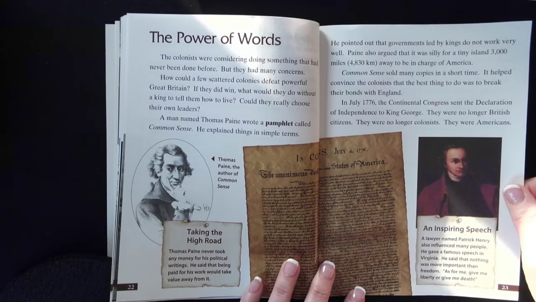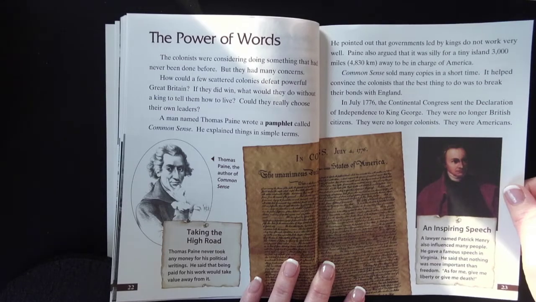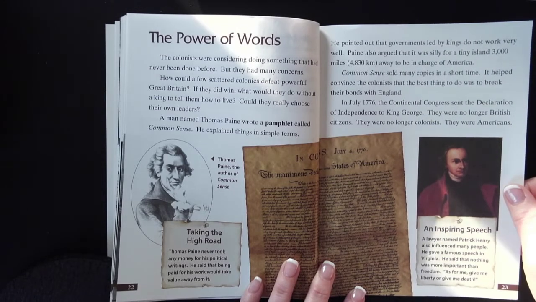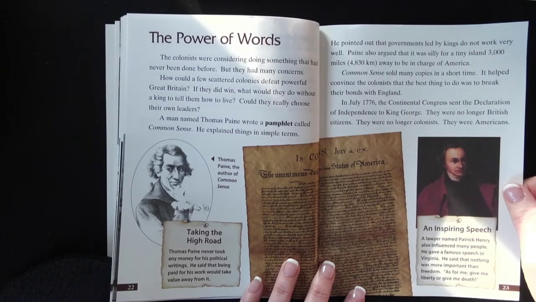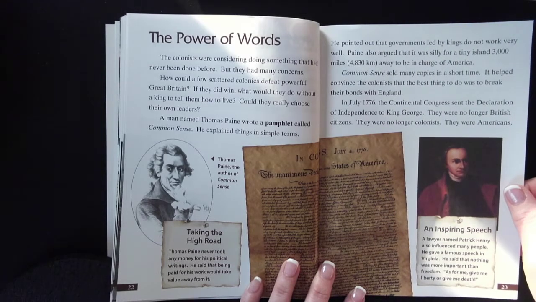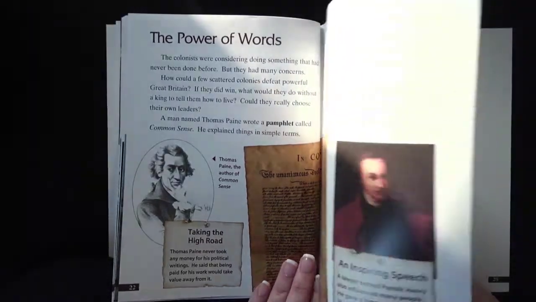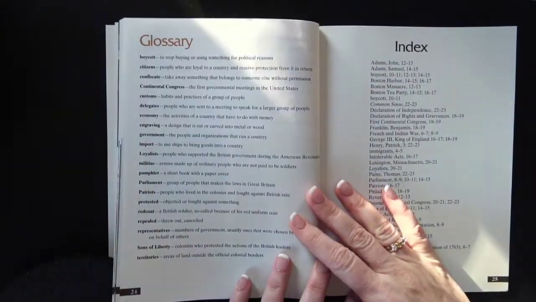In July 1776, the Continental Congress sent the Declaration of Independence to King George. They were no longer British citizens. They were no longer colonists. They were Americans. And there we are.